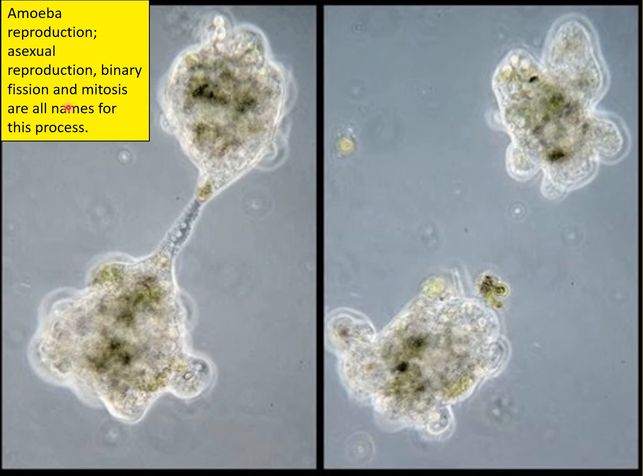So you may also see these keywords used in relation to that. This reproduction is asexual, because the amoeba aren't having sex like humans do. They're reproducing on their own. It can also be called binary fission. Fission means splitting, and binary means two. So splitting into two, and mitosis, which is a type of cell division. Those are all alternative names for the reproduction of amoeba.